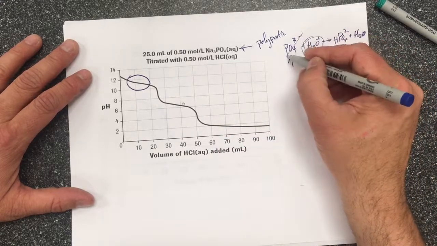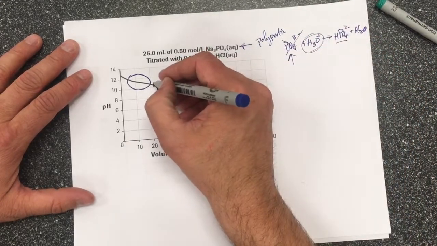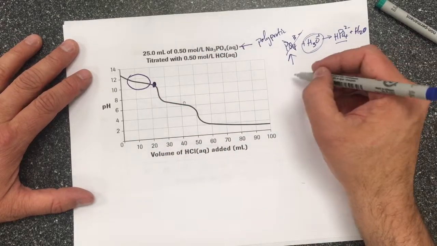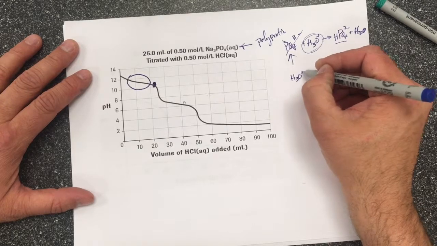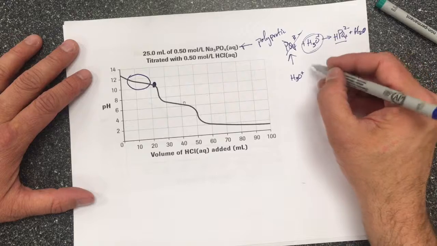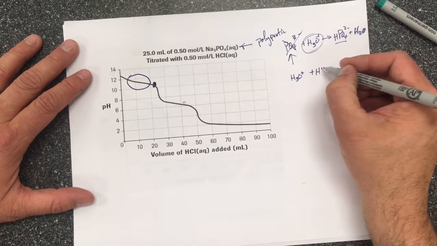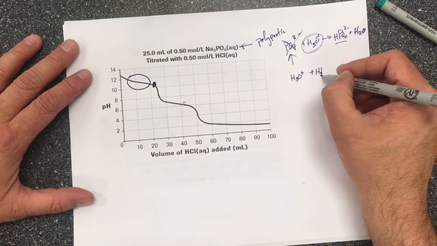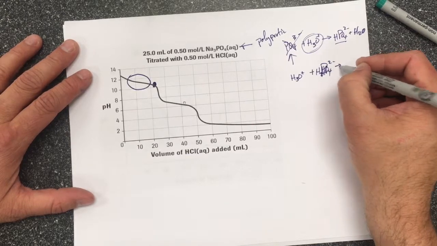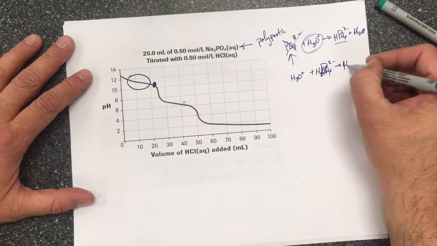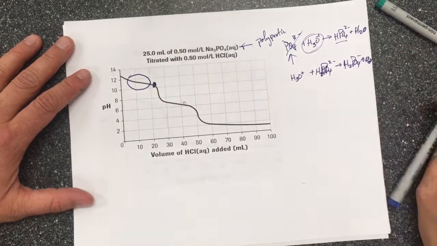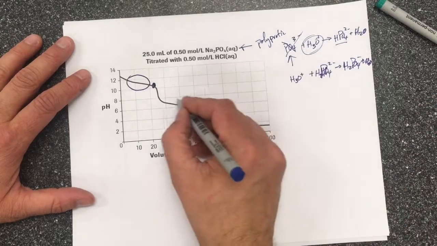Eventually, they run out of phosphates, and that's kind of what's happening in this spot. They start to run out of phosphates, and all of a sudden, they're adding hydroniums, and there are no more phosphates to react with, so it's going to be hydronium plus hydrogen phosphate, and you're going to get dihydrogen phosphate and water. And so that's what's happening in this section.